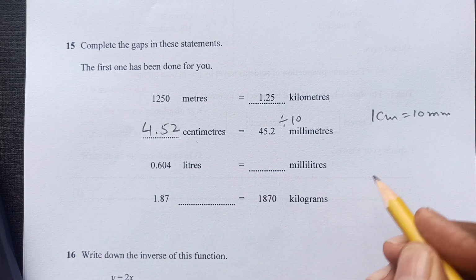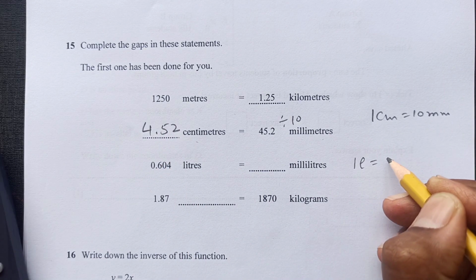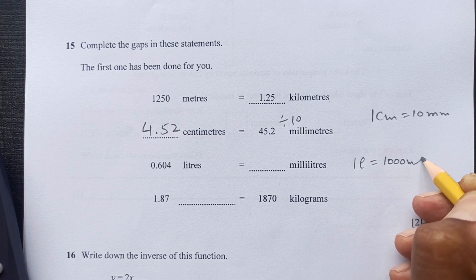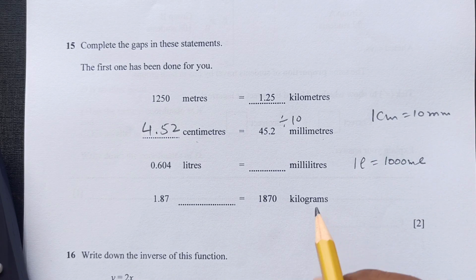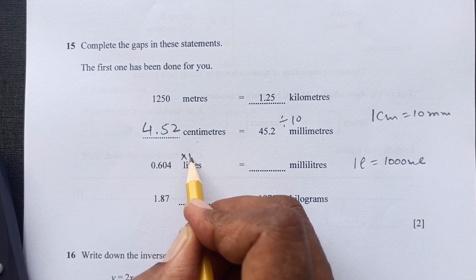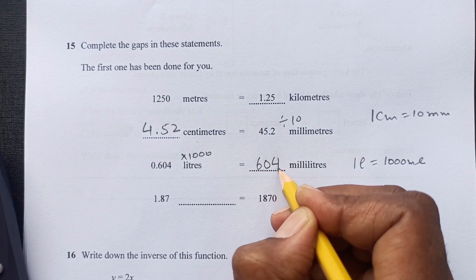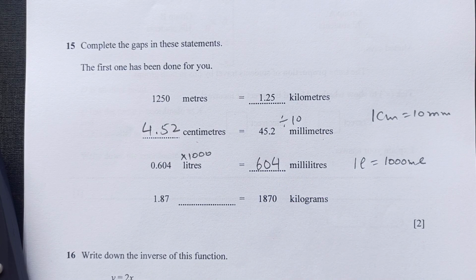centimeters. Now liters to milliliters. 1 liter is equal to 1000 milliliters, right? So we are going to multiply this by 1000. So when you multiply this by 1000, you will get 604.